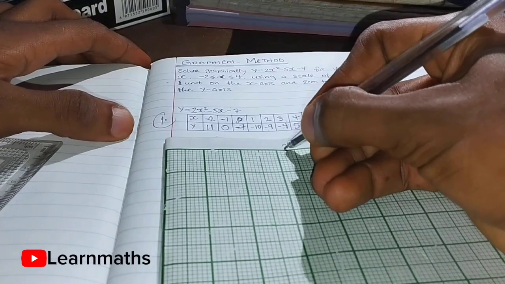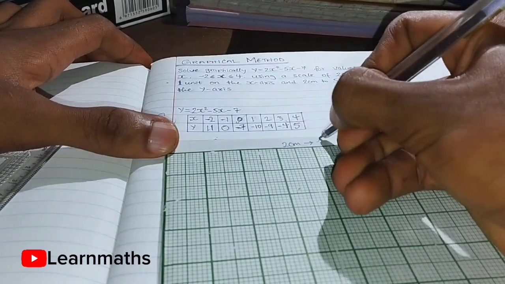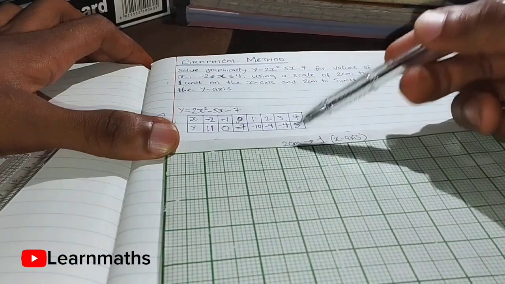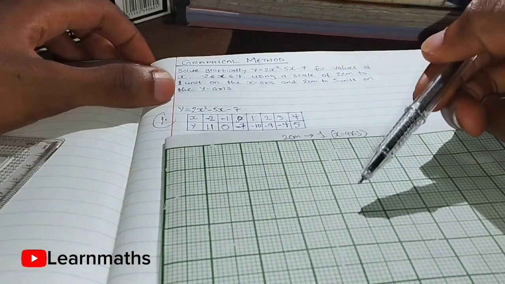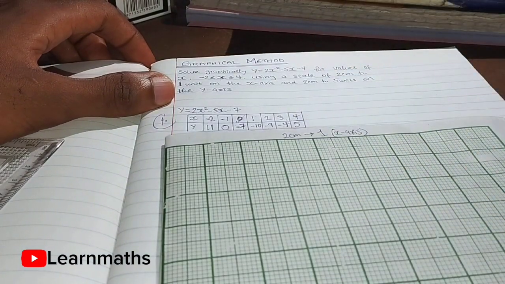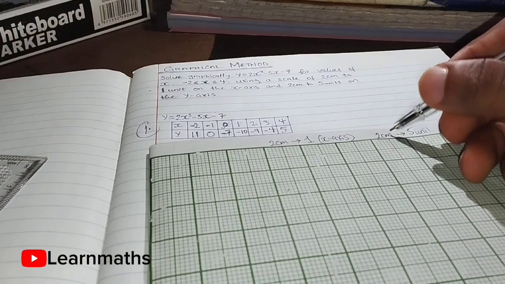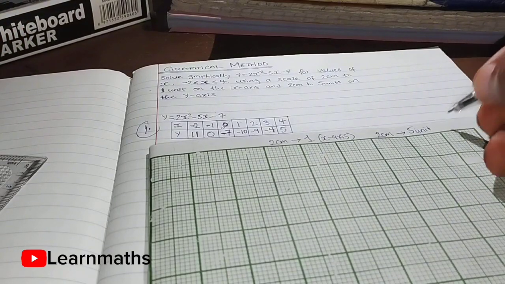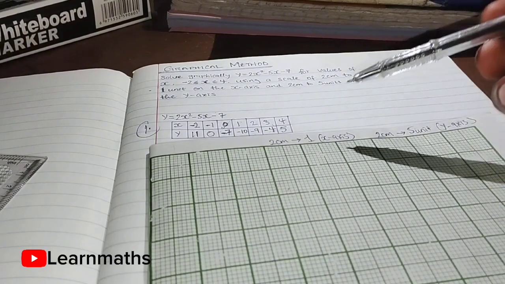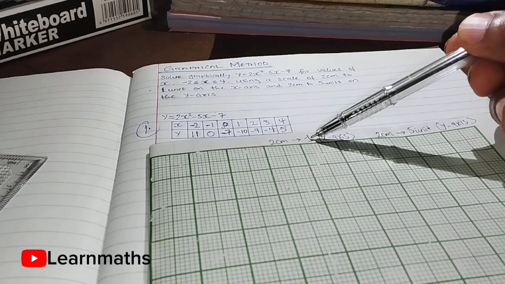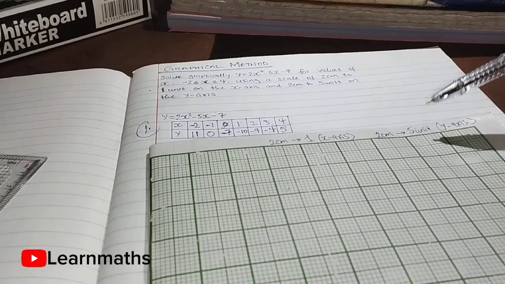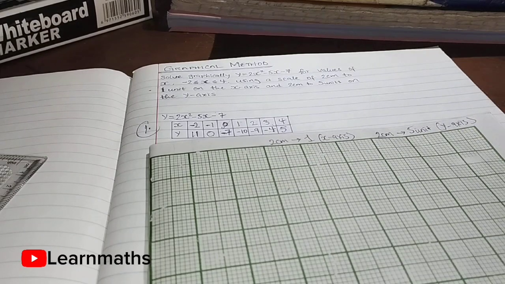Right? This will be 2 cm to 1 unit on the x-axis. 2 cm to 1 unit on the x-axis. I'm going to explain what that means. Now on the y-axis we have 2 cm to 5 units on the y-axis. The scale on the x-axis, 2 cm to 1 unit, that's the x-axis scale. Then the scale on the y-axis, 2 cm to 5 units. Okay, so let's interpret that on the graph.